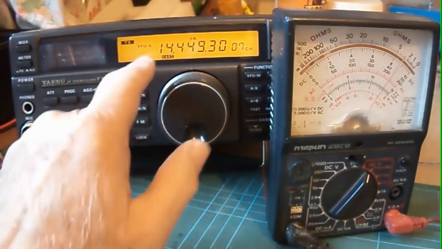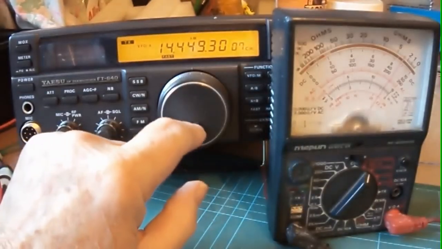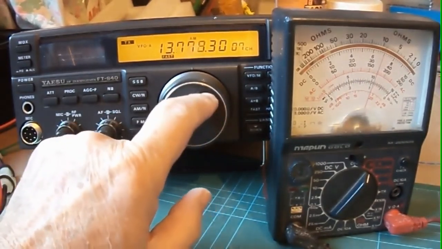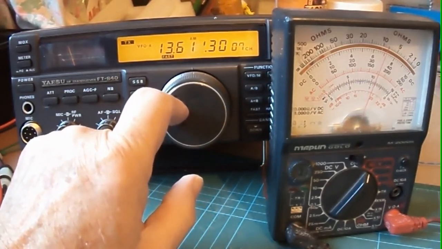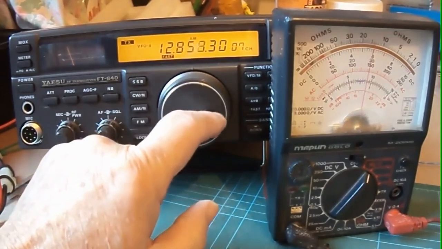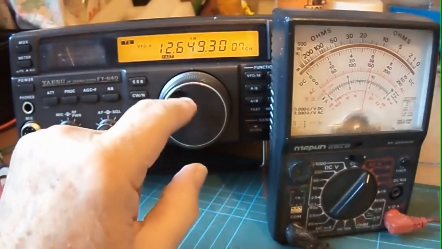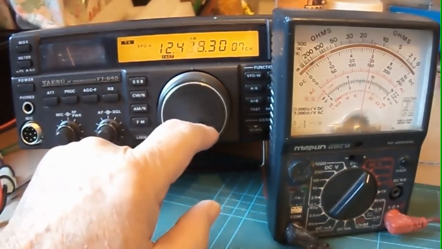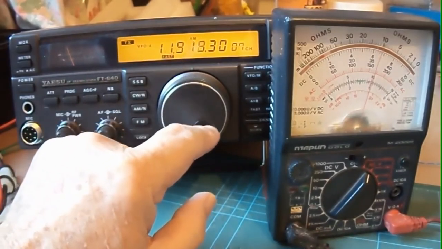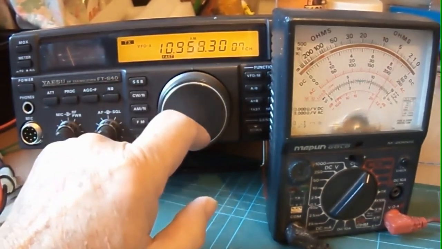So let's do that again. Here we are at 14.4 megahertz, and we can see the needle is over here. Now let's reduce the frequency. As we come back down in frequency, 13.6, it's got slightly less, coming down to 12.6 megahertz, and it's come off quite substantially, the meter. But now, even though the frequency is continuing to go down, the amount of signal coming out of the parallel tuned circuit is going up again.